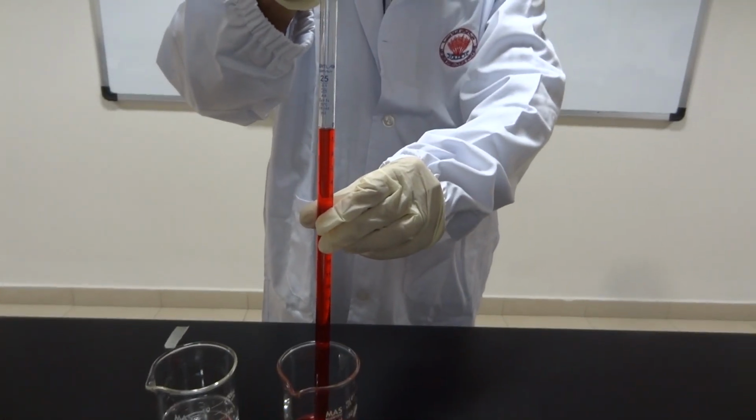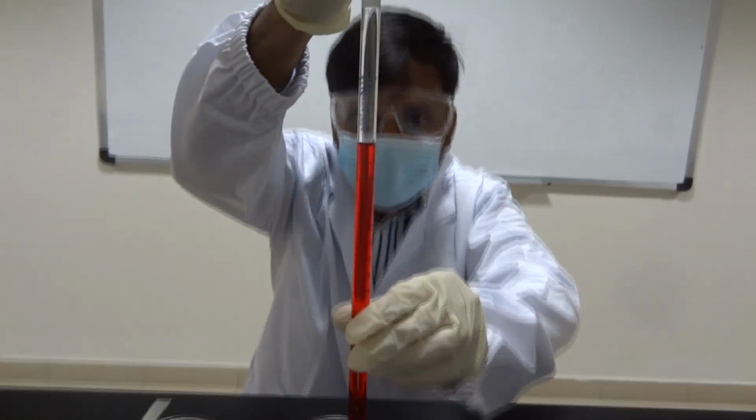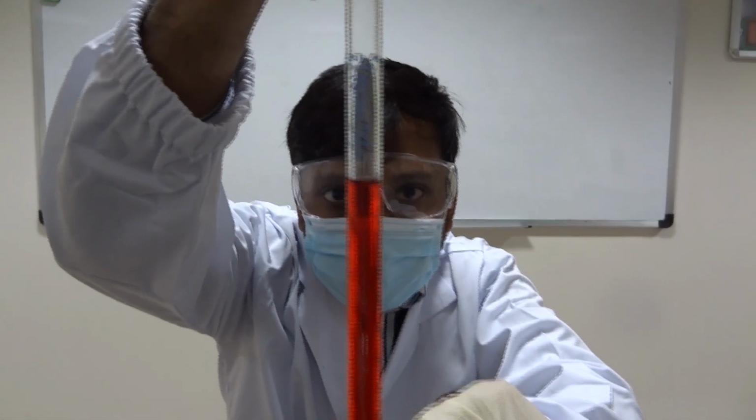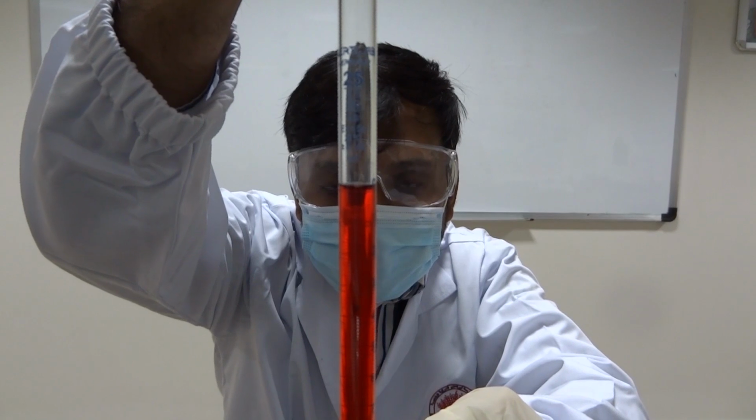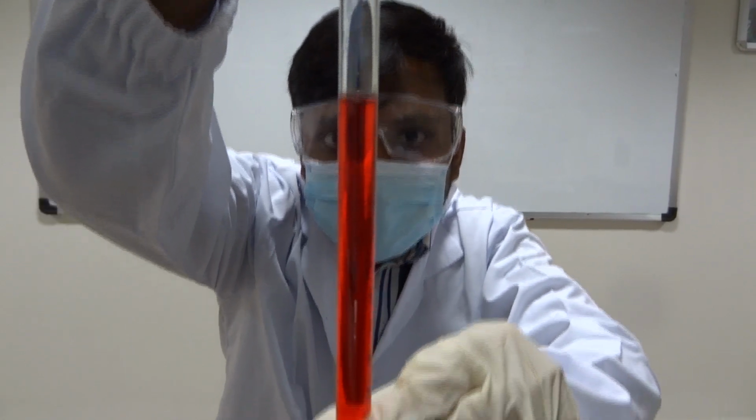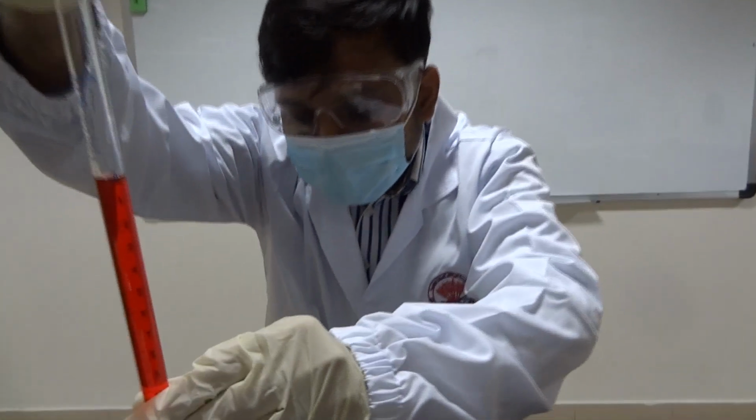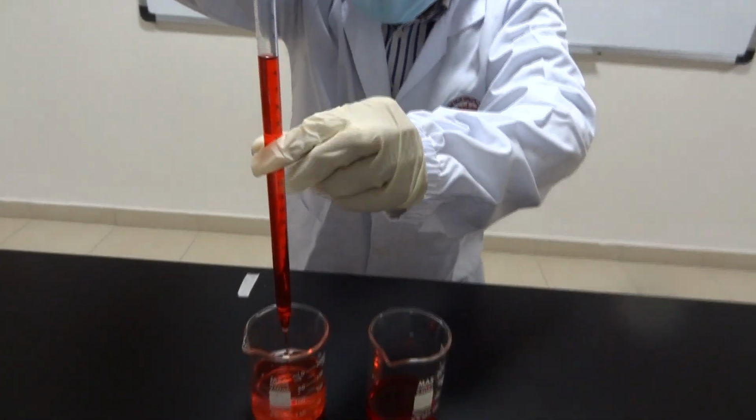In front of me, a pipette of 25 milliliters. This allows us to transfer the total available volume, or get benefit from the graduation to transfer a specific amount.